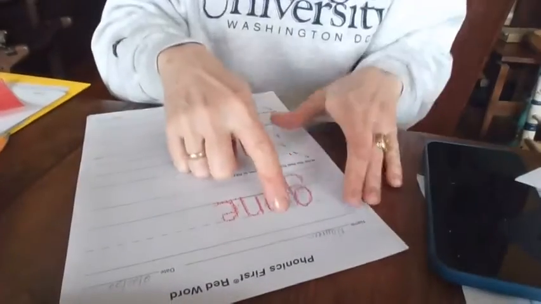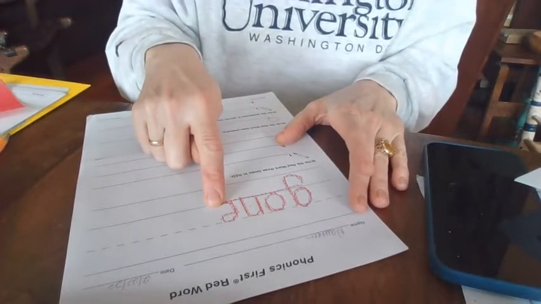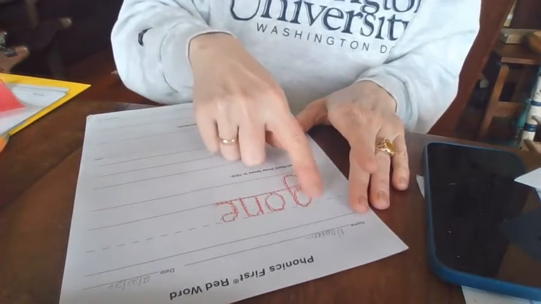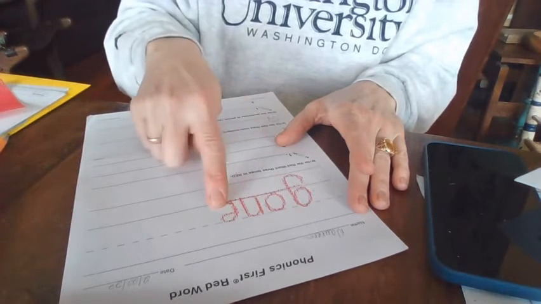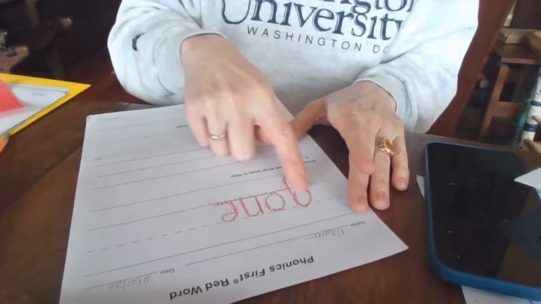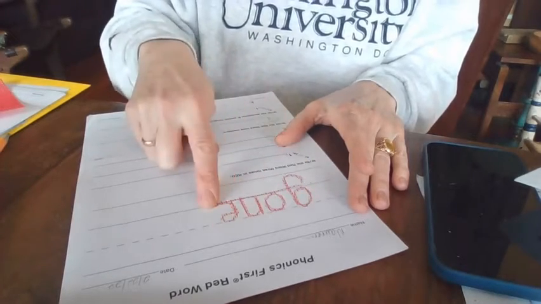Okay, now let's go back to our red word that we've traced. And you're going to trace it with your finger over the letters that you've written. G, O, N, E, gone. All right, let's do that 2 more times. G, O, N, E, gone. And one more time. G, O, N, E, gone. Very good.